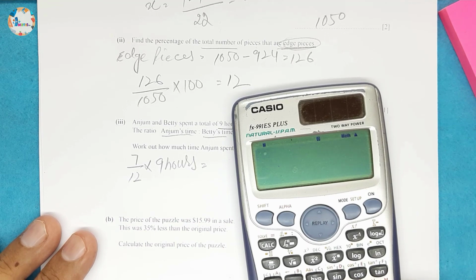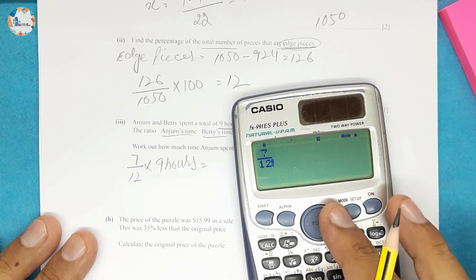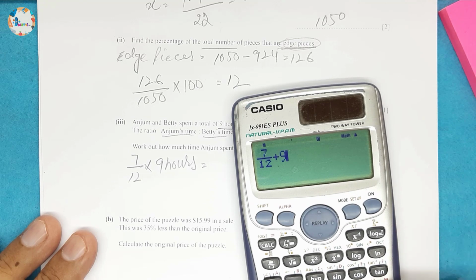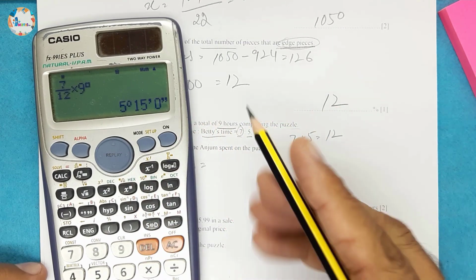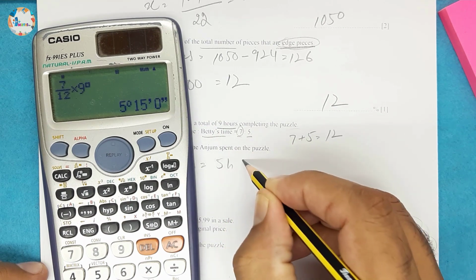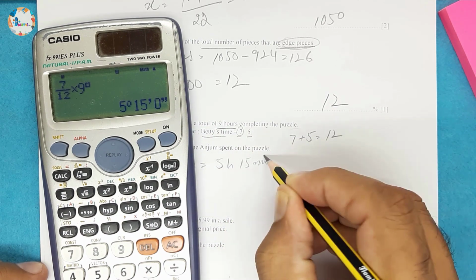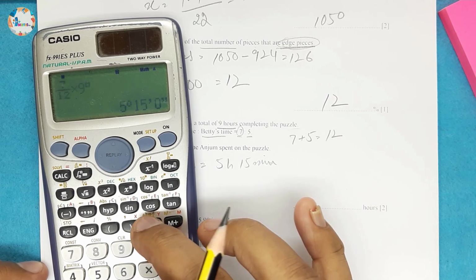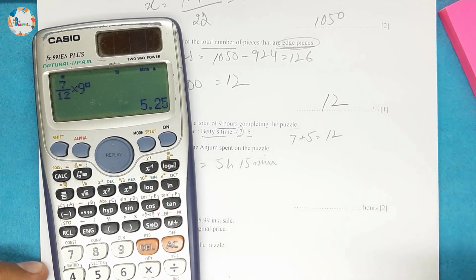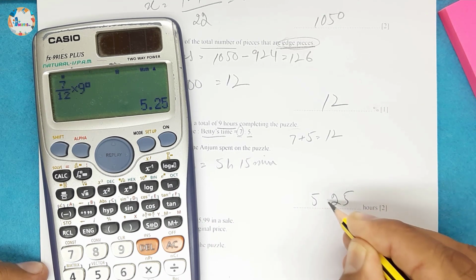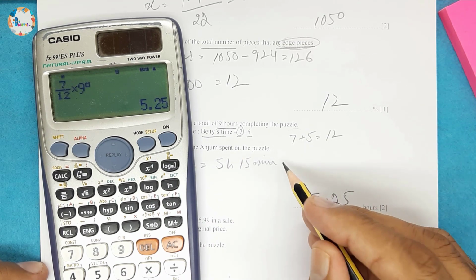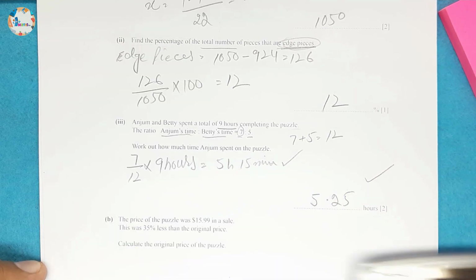So we can write 7 over 12 times 9 hours. This will be equal to 5 hours 15 minutes. So we can write 5 hours and 15 minutes, or in decimal form we can write 5.25. So 5.25 will be our answer. This can be the answer, or this can be our answer.